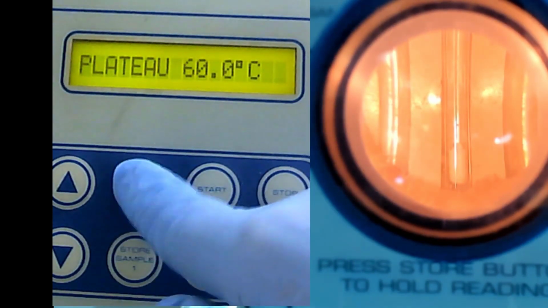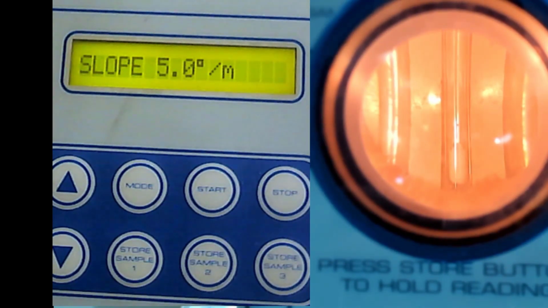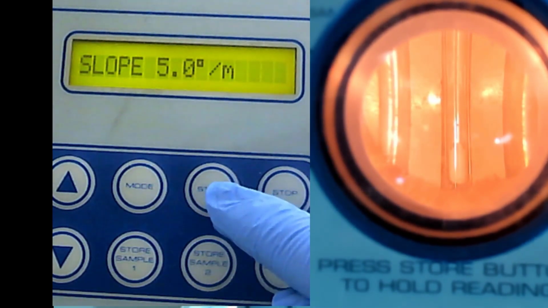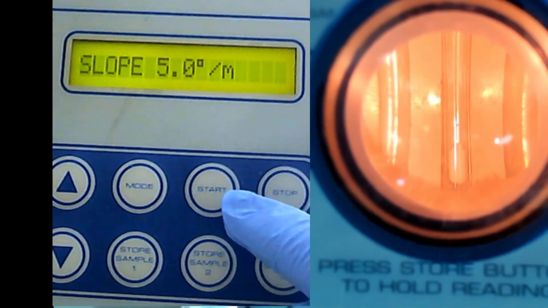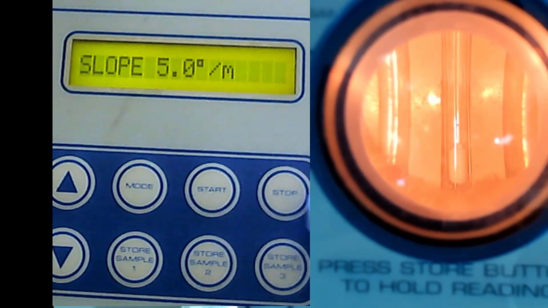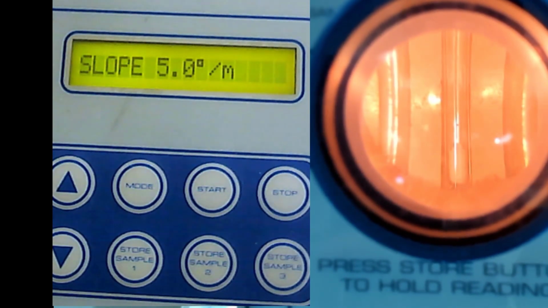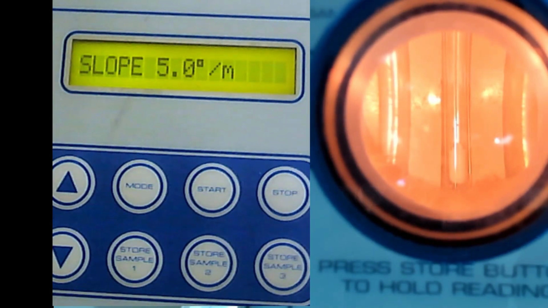Okay, and then if you press mode again, you see the slope, 5 degrees Celsius per minute. What does it mean? After the plateau is reached, if you start again, your temperature will rise slowly at the rate of 5 Celsius per minute. From the ambient temperature to the plateau, the rate of heating will be very fast, maybe 20 Celsius per minute and so on. But after it reaches the plateau and you start again, the heat will ramp up very slowly, 5 Celsius per minute.